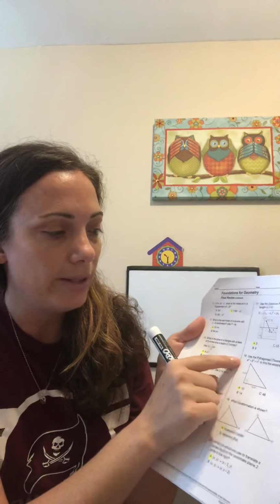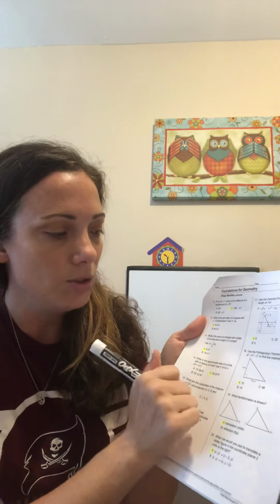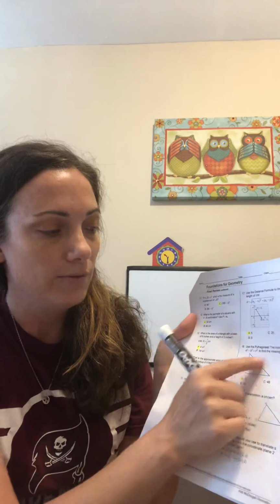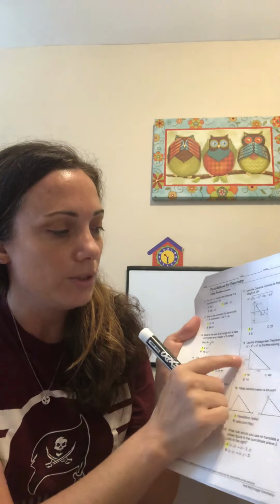All right, 18, the Pythagorean theorem. You guys have heard about that for ages now. I have a squared plus b squared equals c squared. So my legs are my a and my b. My c is always my hypotenuse, which is always across from the right angle. So 6 squared plus 8 squared equals c squared. The last step is to square root that c, and I get 10.